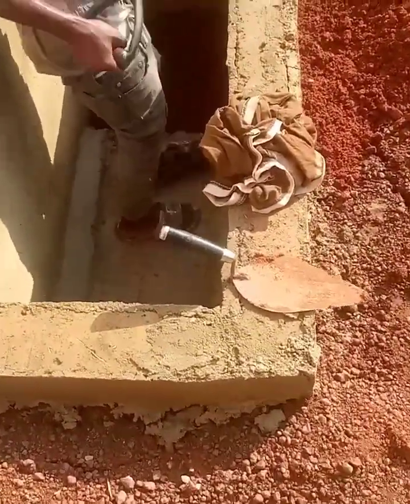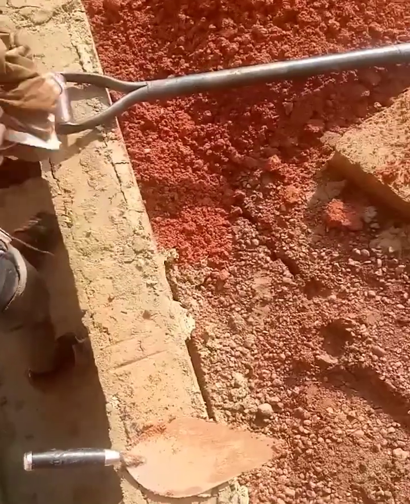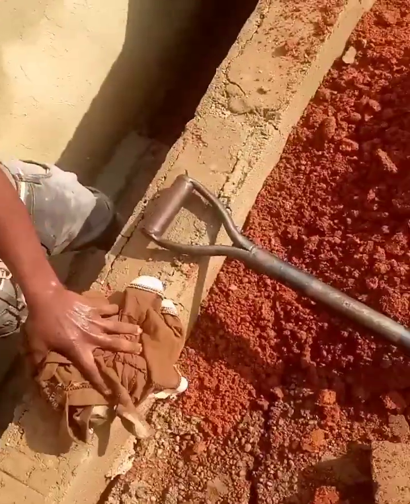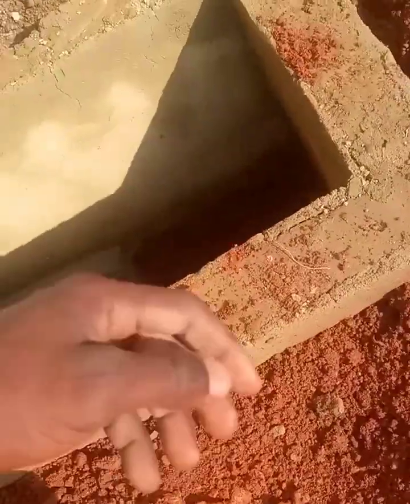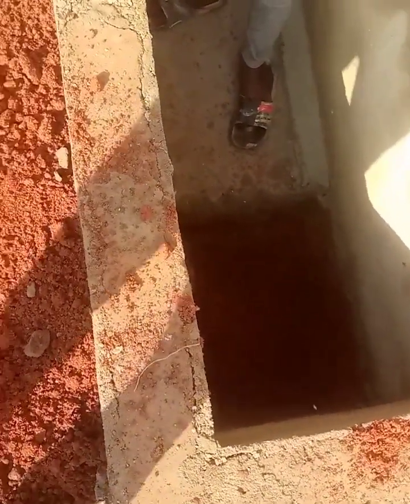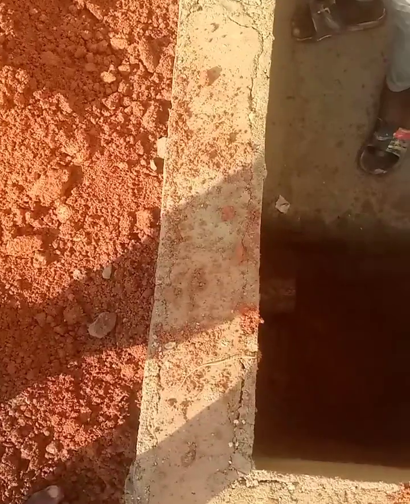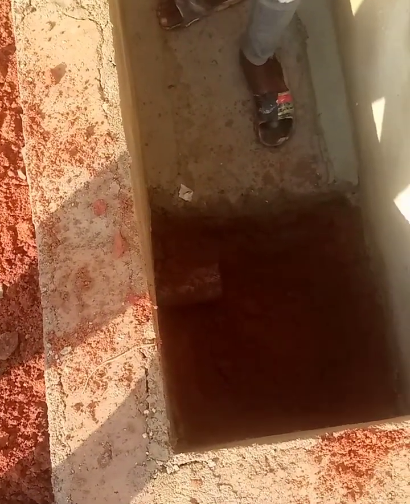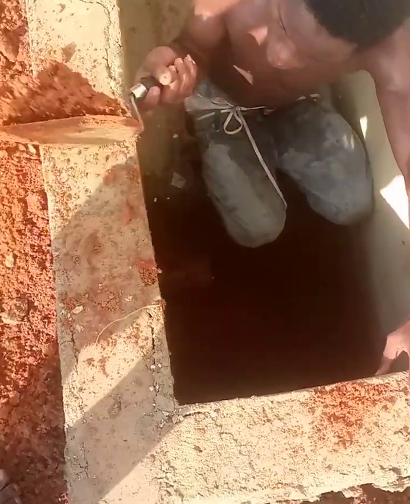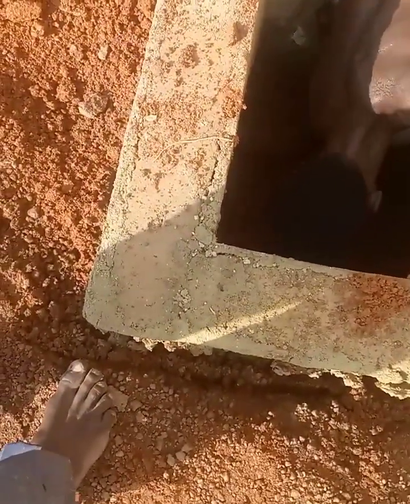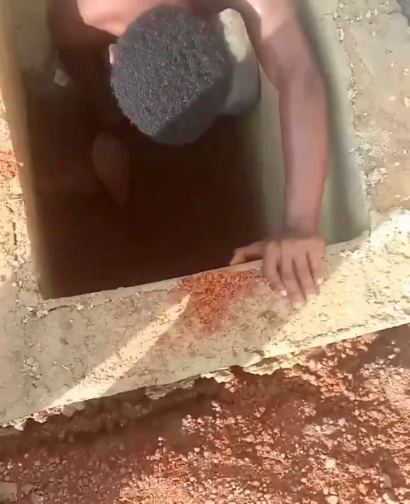And look at how we dug the first soak away. Before we divide the digester, we dug the soak away. So water that is able to separate from the food particles will first come here and get absorbed here.